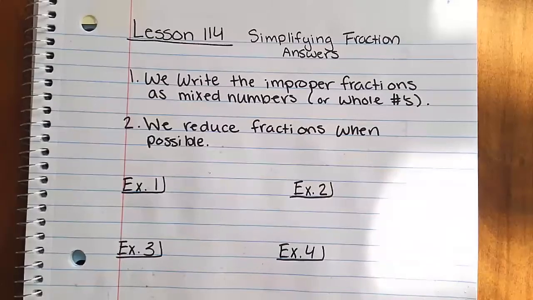Hi, fourth graders. All right, this lesson is 114, simplifying fraction answers. And you're going to use a lot of the knowledge that we've done in the past couple weeks on today's lesson. So normally when we have an answer to a math problem, it's in the simplest form. So when you are dealing with fractions, there's two possible things that you need to do.